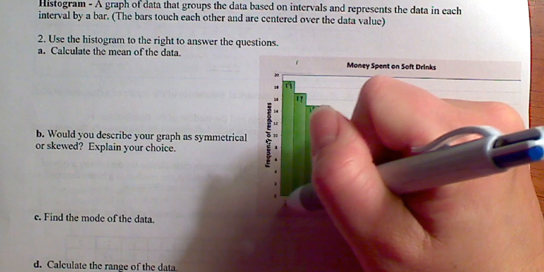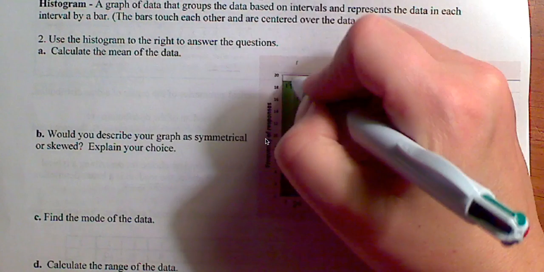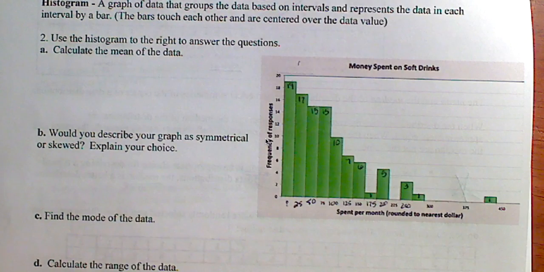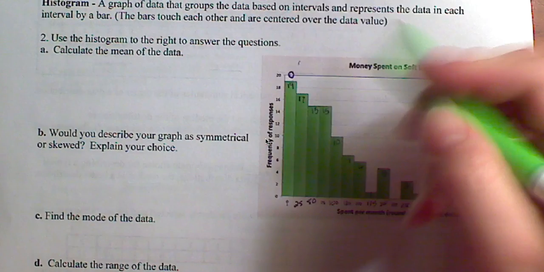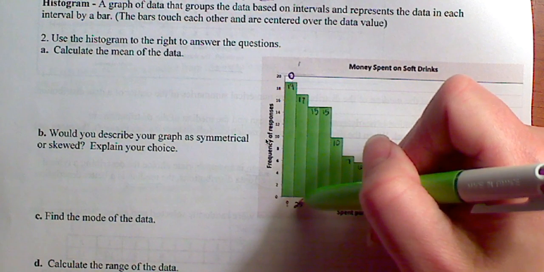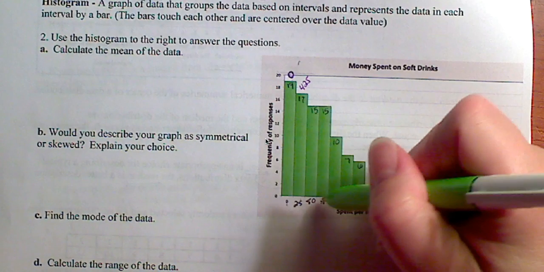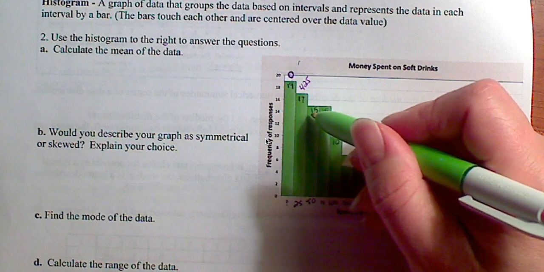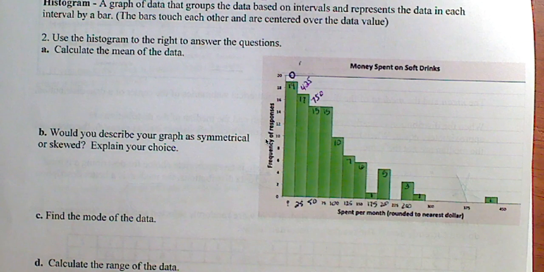So if 19 people responded that they spent $0, then 19 times 0 would be 0. So that's 0. 17 times 25 would be 425. 50 times 15 would be 750. And I want you to go ahead and pause the video and calculate the rest of those with your partner.